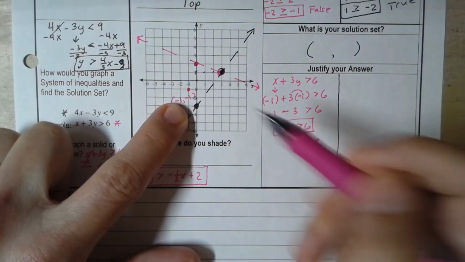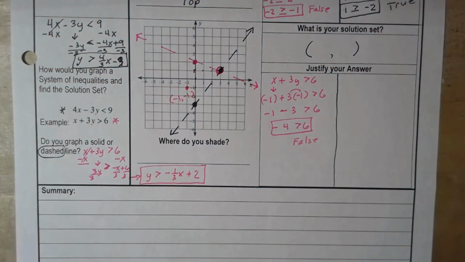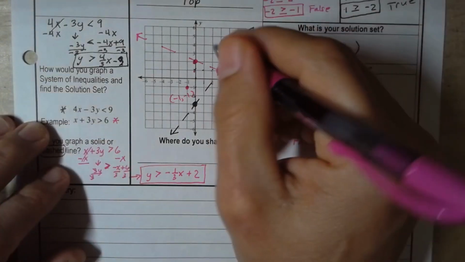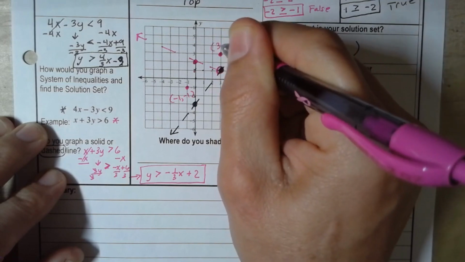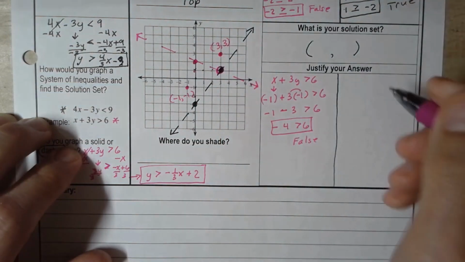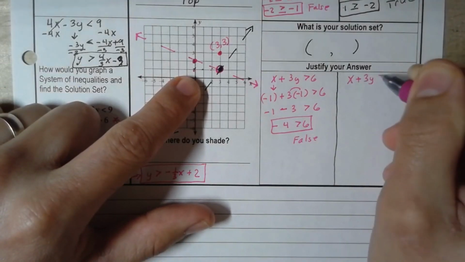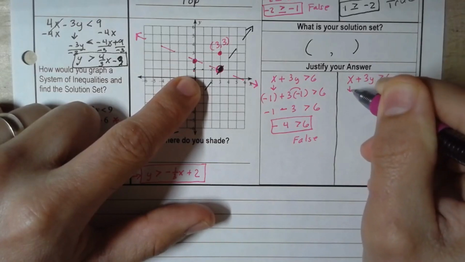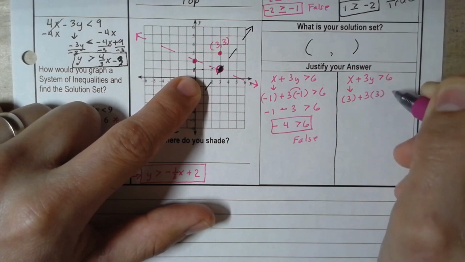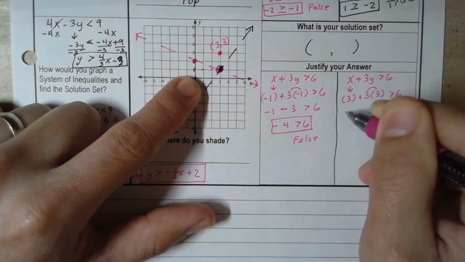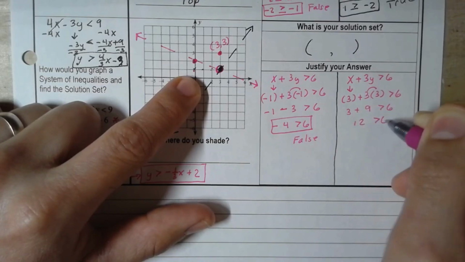It's just something I prefer to do. So I'm going to go up here and do this one now. So let me find a point up here that will work. So I'm going to do, it looks like 3, 3. I think that's an easy one to test. 3, 3 is still a small number. And I'm going to try this again. So we have x plus 3y is greater than 6. So if I substitute 3 for x, and I substitute positive 3 for y, 3 times 3 gives me 9, so 3 plus 9 is greater than 6. That would be 12 is greater than 6. This is true.